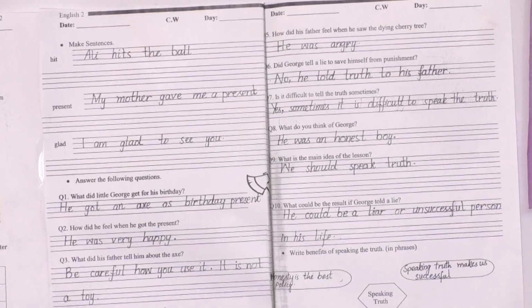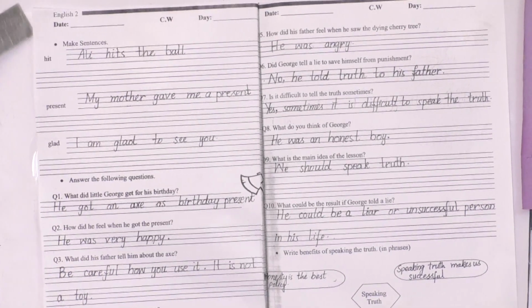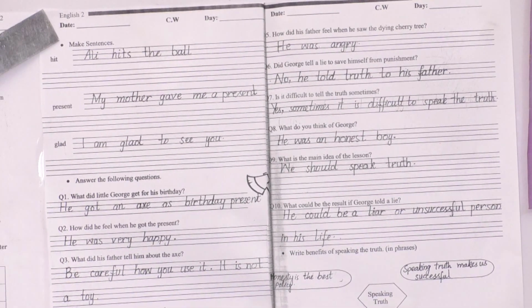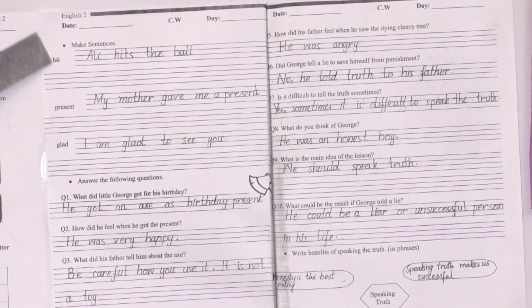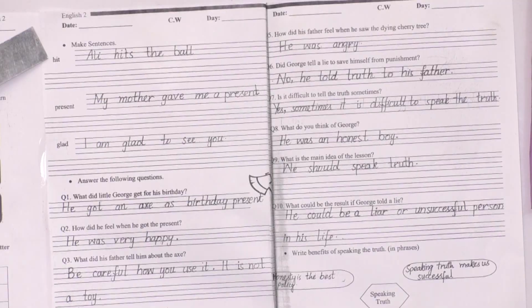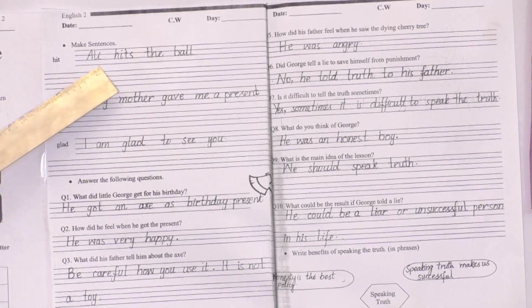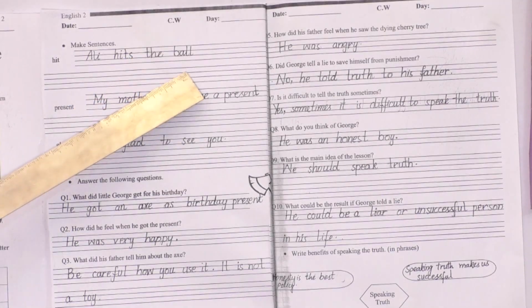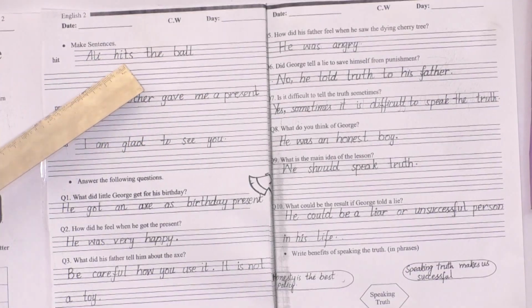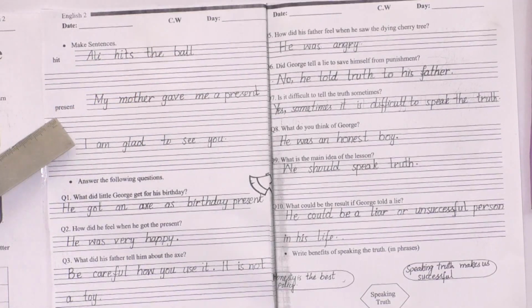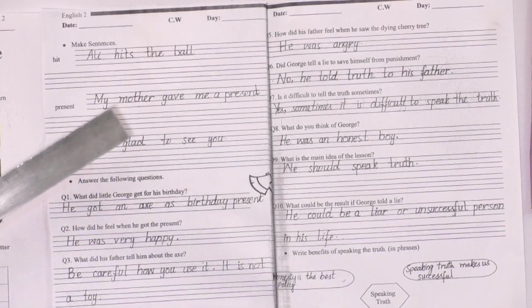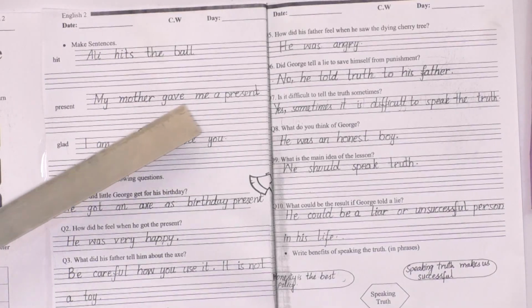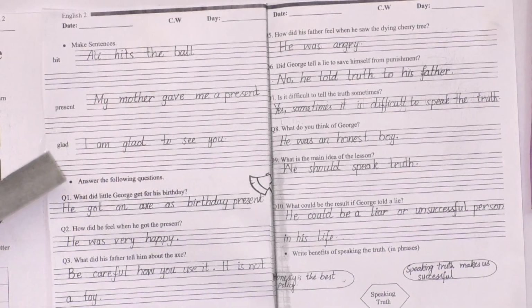Moving on to page number 14. Our first question is make sentences. First word is hit. The sentence for hit is Ali hits the ball. Next word is present. My mother gave me a present.